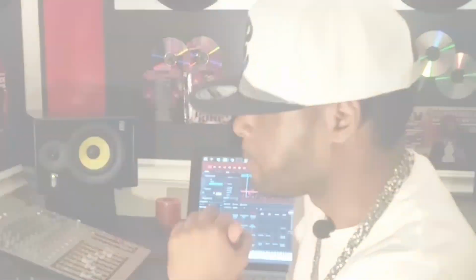So that's the entire beat. That's how easy it is to load up the SPIRE plugin, grab some factory sounds, put them together, make a nice beat off of it.